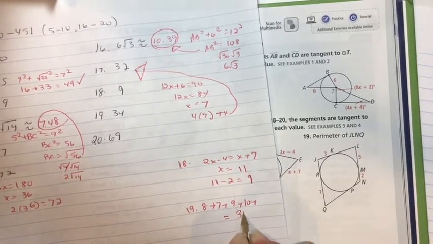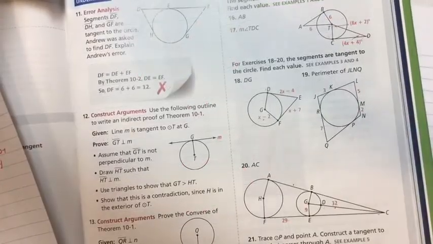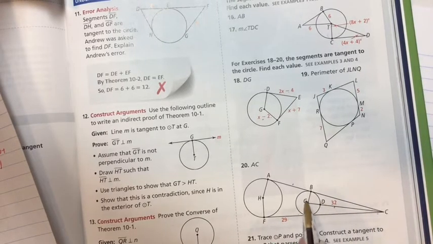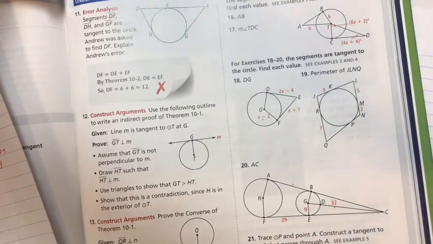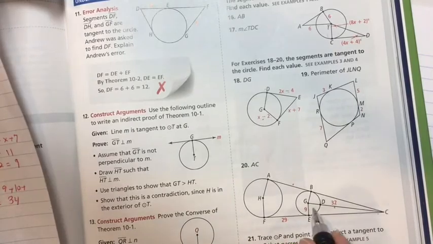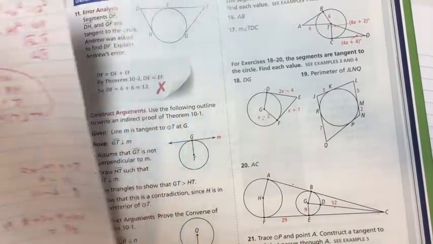you get 34. So for number 20, I know that from this external tangent, these pieces are equivalent and these pieces are equivalent. Now, be careful, 32 is right here. Okay, the entire length of the hypotenuse would be 32 plus 9, which is 41.